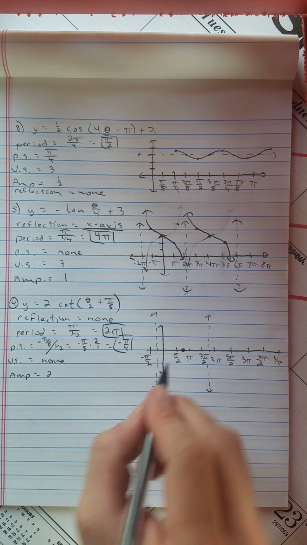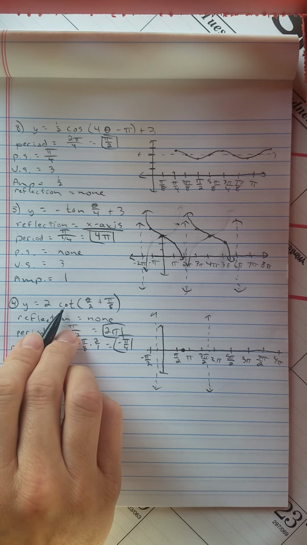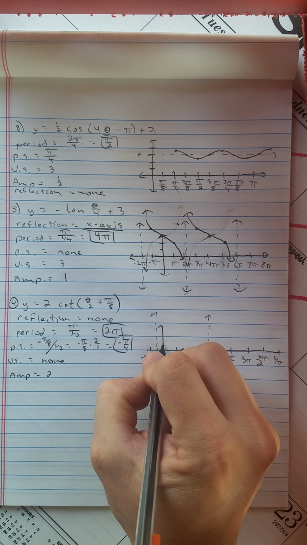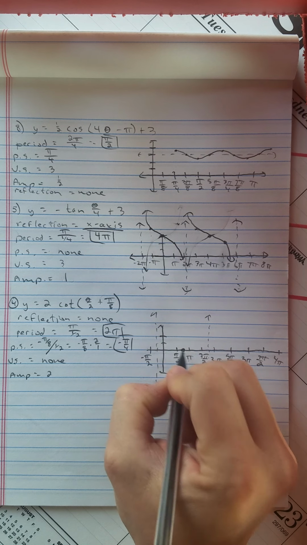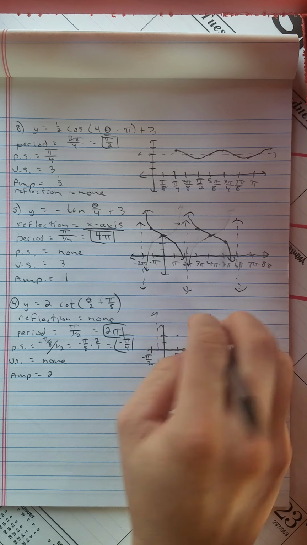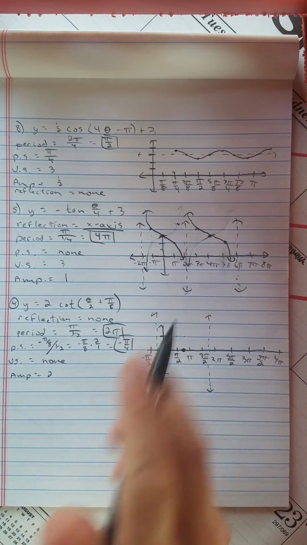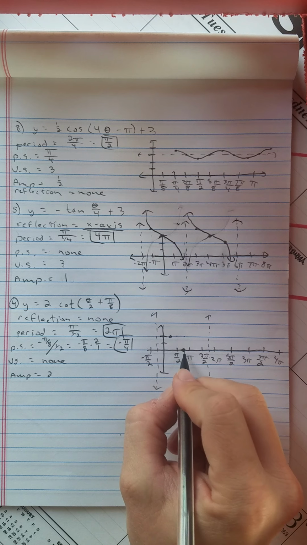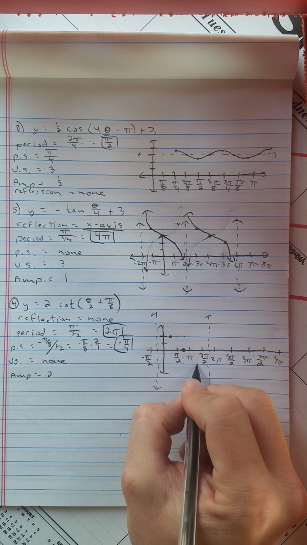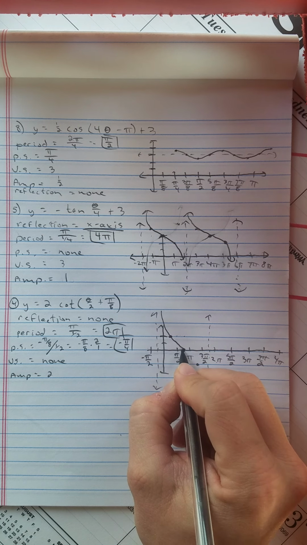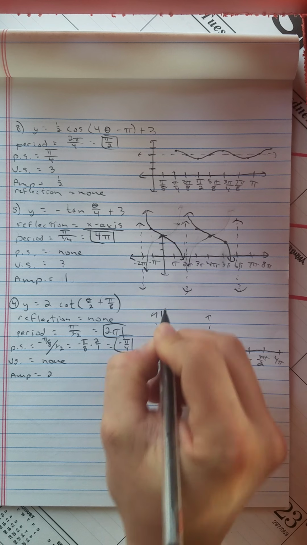Go up 2. Okay, so remember, this is cotangent. So cotangent, when I go up 2 units, so I'm just going to go like this. Here's 1, here's 2. When I go up 2, I go left 1, up 2 left 1 to get to right there. And then I go down 2 right 1 to get right there. And then I construct my typical cotangent curve, just like that.